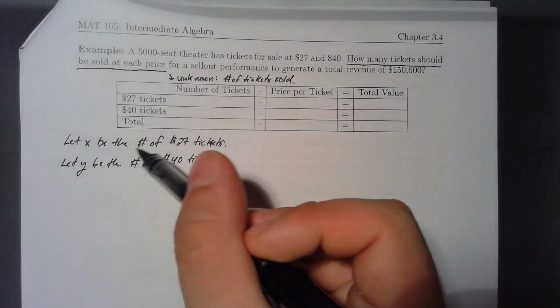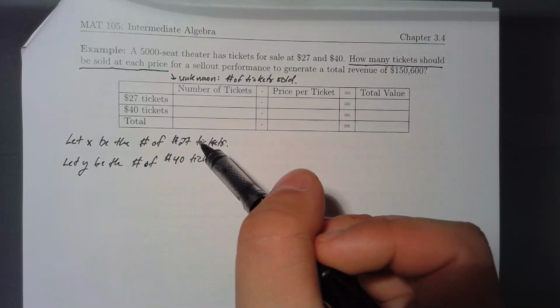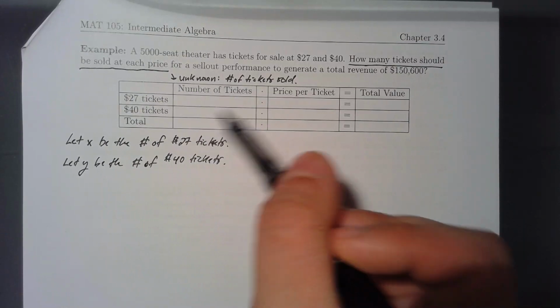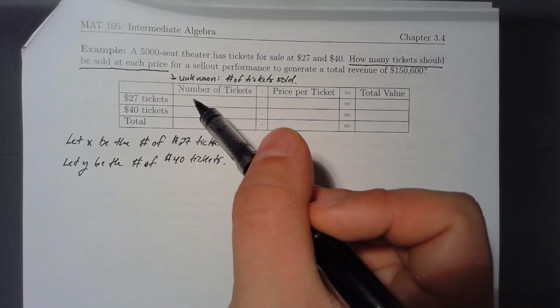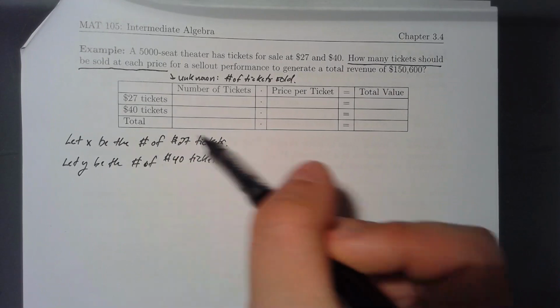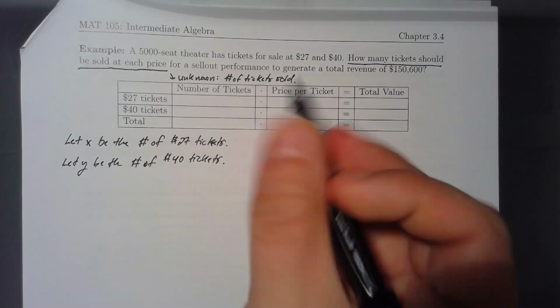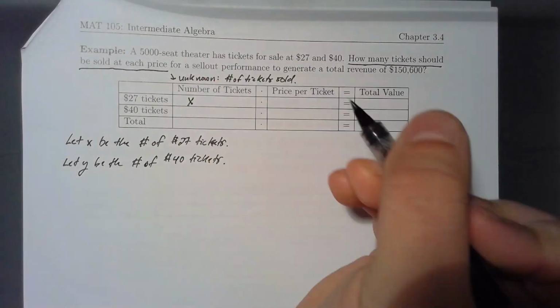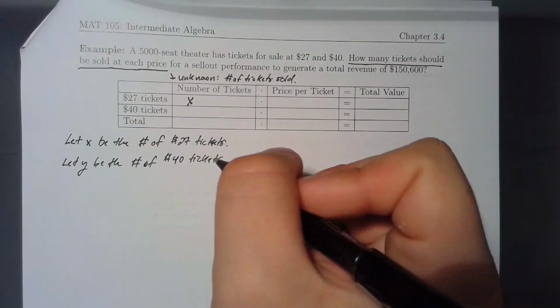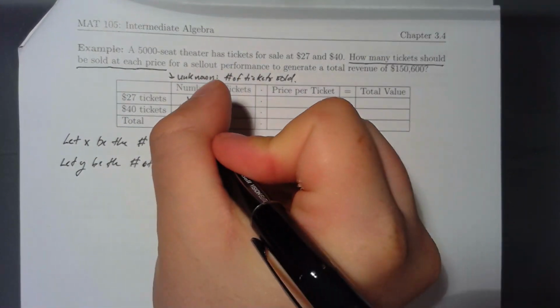So where is this going to go? It's the number of tickets. So the number of tickets is the unknown here, not the price. So I'm going to put X be the number of $27 tickets. So X is going to go here. I'm going to let Y be the number of $40 tickets. So that's going to go here.